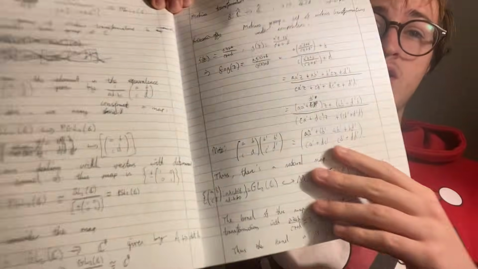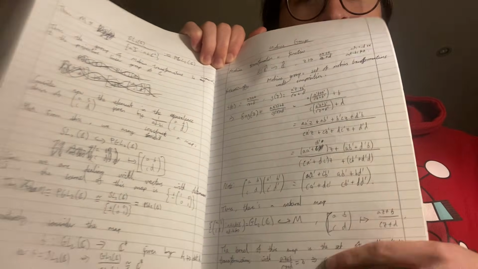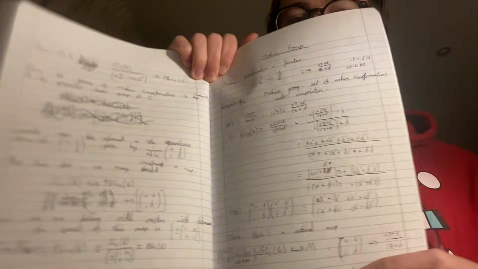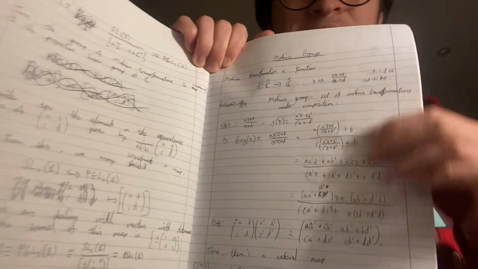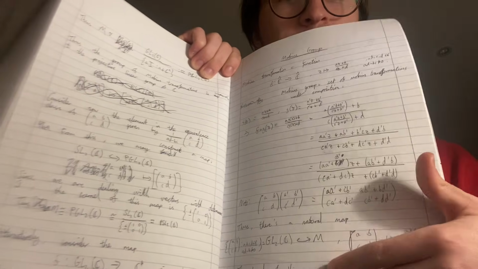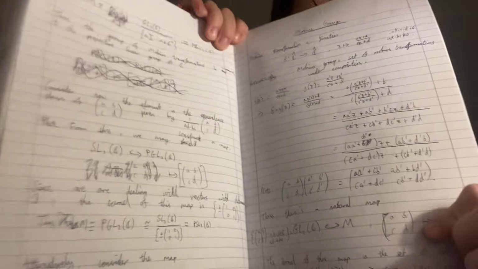So you can see my notes on the Mobius group. I pretty much outlined all of this in my video on the Mobius group, where I just say some basic thoughts. I just wanted to know what the Mobius group was, basically. This was right at the start of term. I made these notes because I was curious.